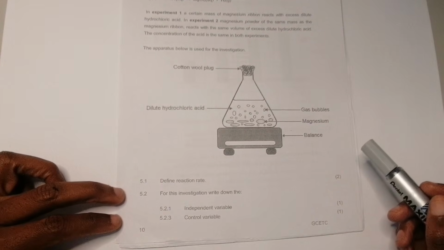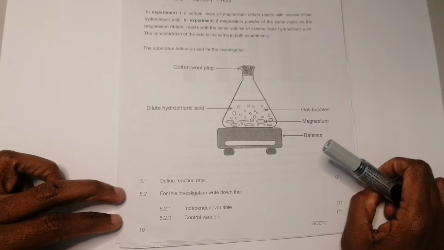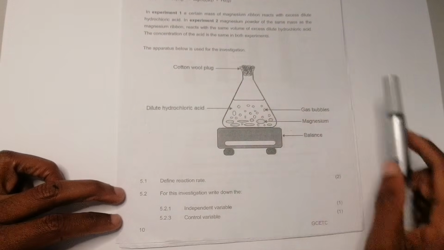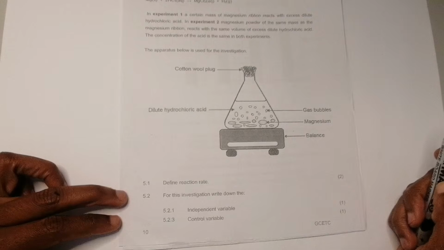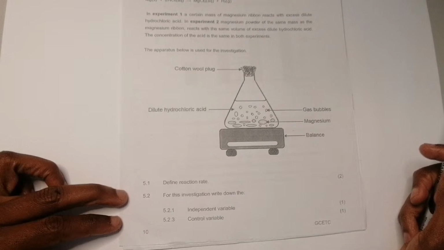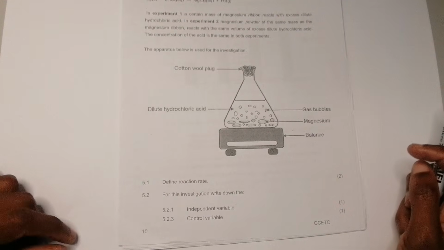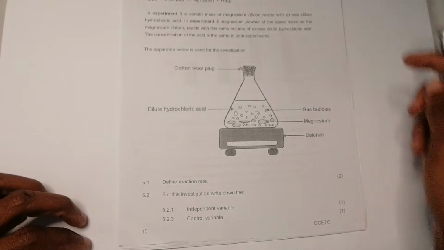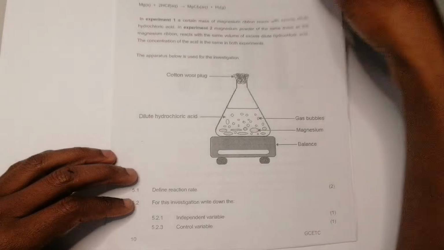So what stayed the same? I'm sure you've guessed it by now. We saw how they actually told us it's the concentration of what? Hydrochloric acid. What else? It would be the volume of hydrochloric acid. What else can we keep the same? It could be the type of beaker that you use. What else can we keep the same? The temperature at which you conduct the experiment. You need to definitely make sure that you keep those the same. So in this case, you can mention any of those. And if you are able to think of more examples, you are more than welcome, ladies and gents.